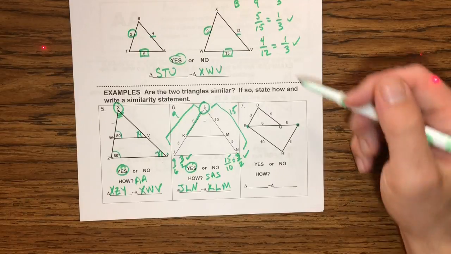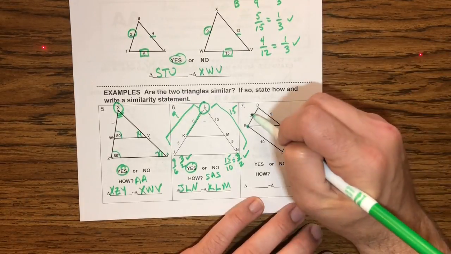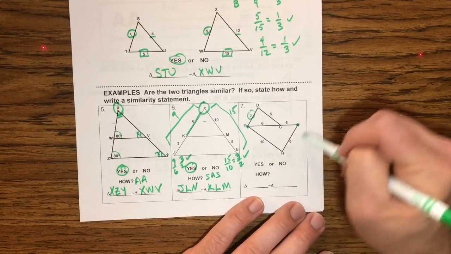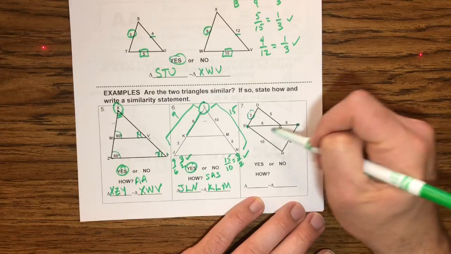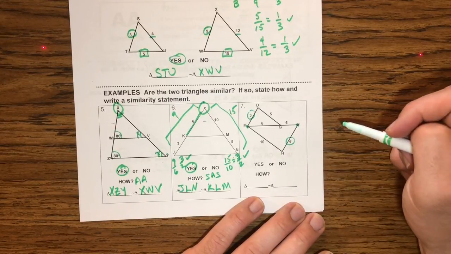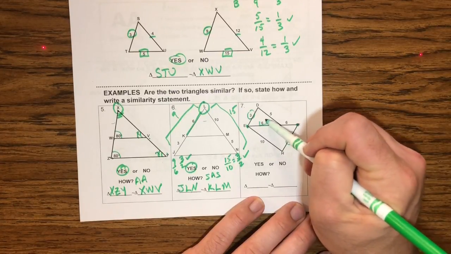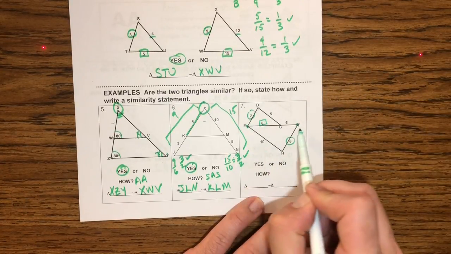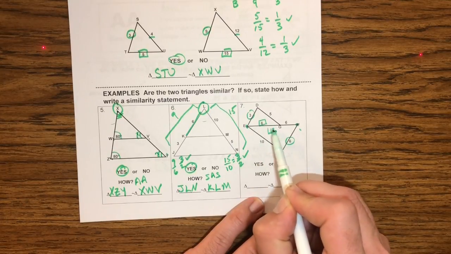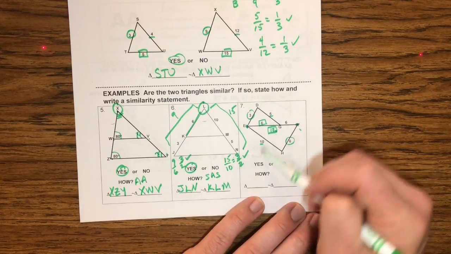Okay, so as I have to decide here, what sides correspond with what? Well, as I look here, the 3 is the smallest. Well, which one's the smallest on the big triangle below it? 6. Those are the corresponding sides. Okay, the biggest side here is the 6. The biggest side for this triangle is going to be E to F, which is 12. So those are the corresponding, leaving 5 and 10 to correspond with each other.